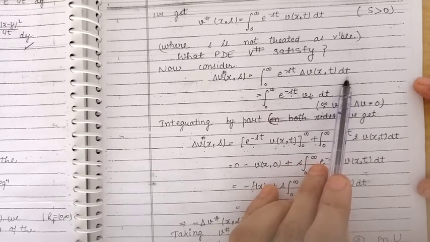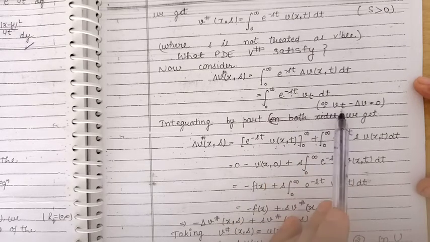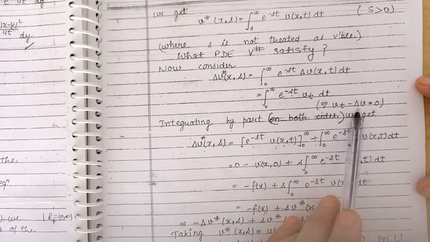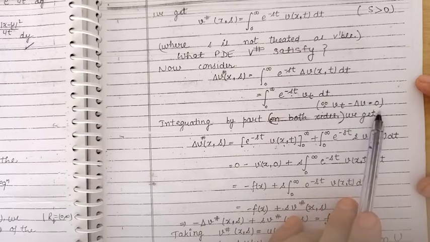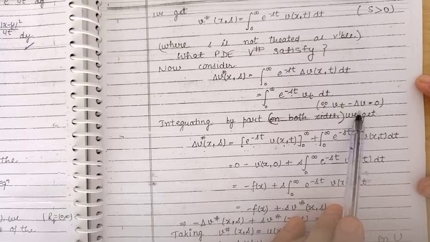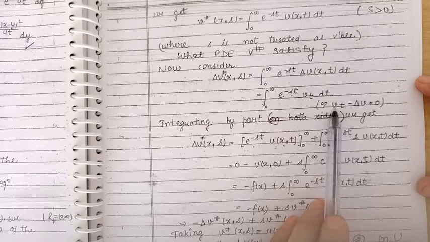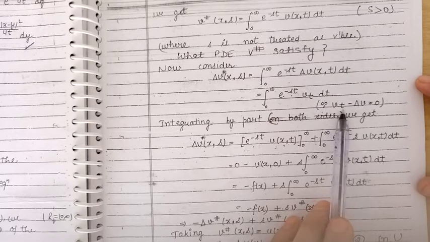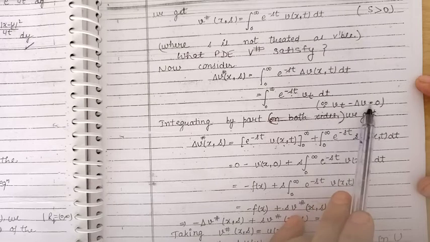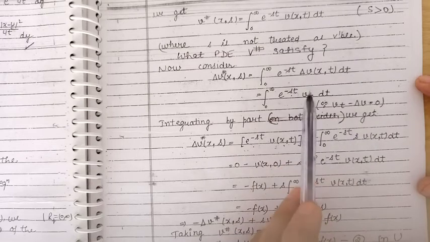Now, because we are given that the function v satisfies the heat equation vt minus Laplacian of v is equal to 0, from here we can see that the Laplacian of v is given by vt. Vt means the partial derivative of v with respect to t. Substituting the value of the Laplacian of v here.